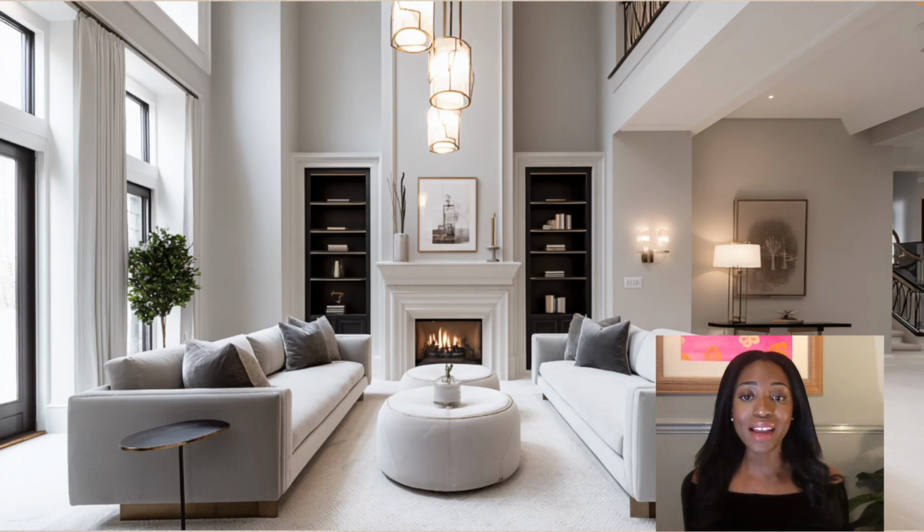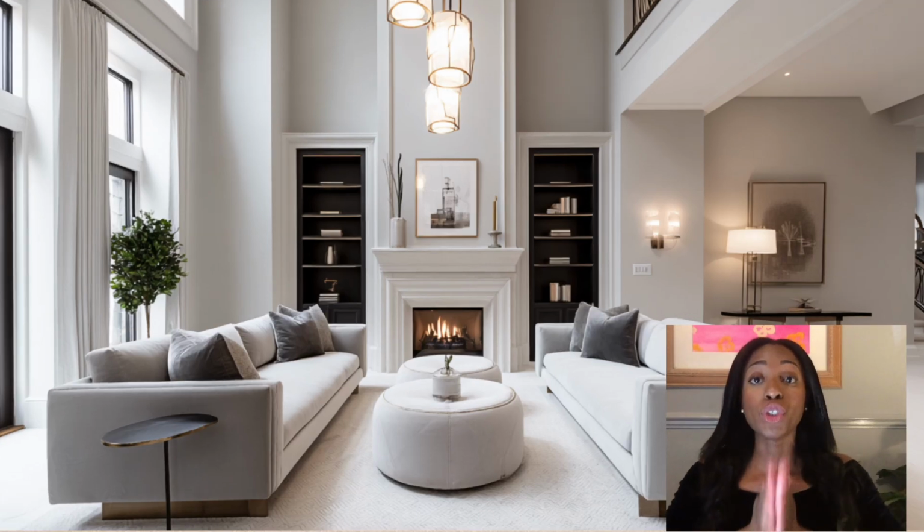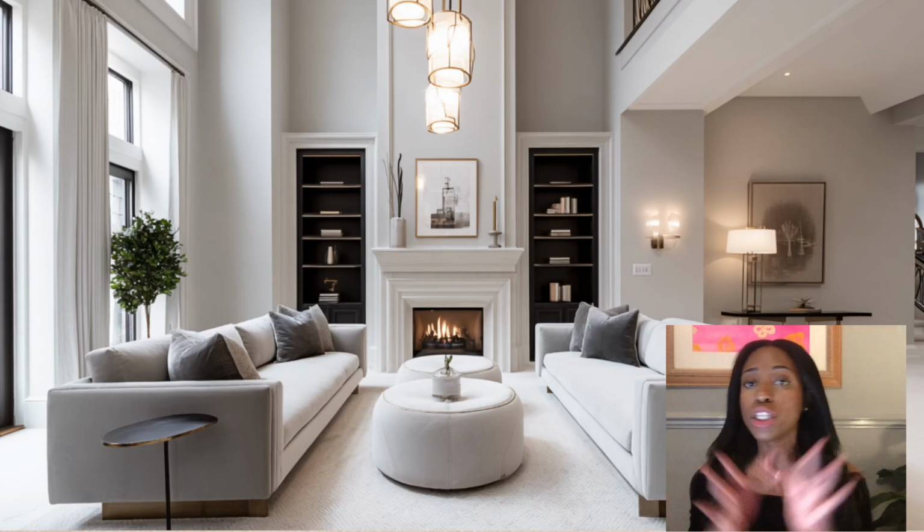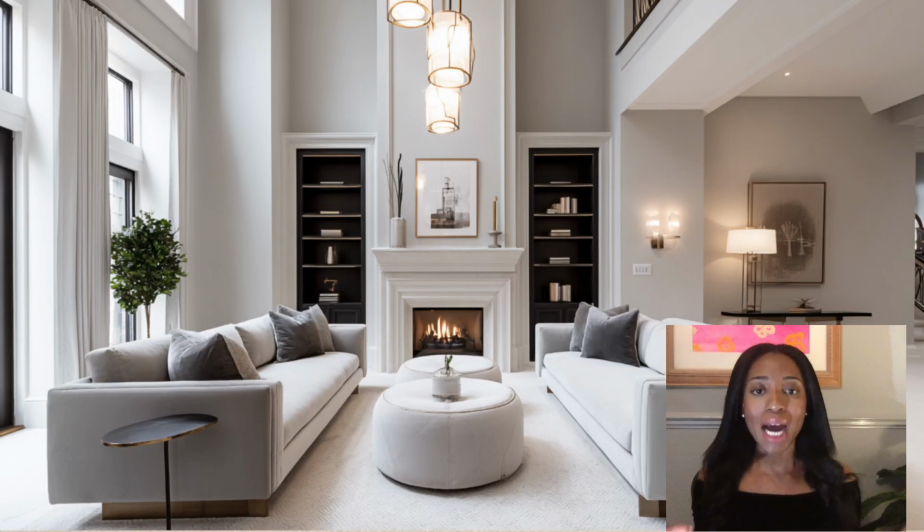There is a table at the end of this sofa as well. You just can't see it because, well, my face is in front of that table. But yes, so that's one way in which you can lay out your living room for it to look really symmetrical, harmonious, luxurious, and just mwah, right?